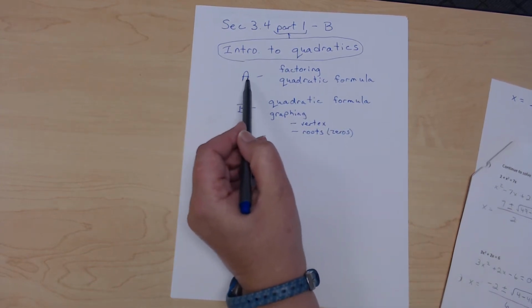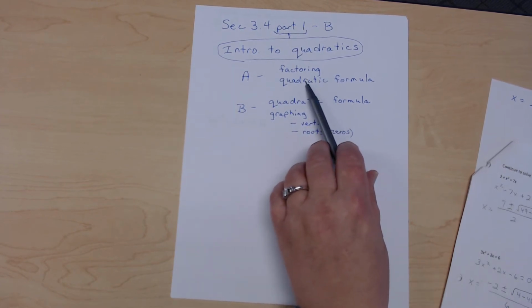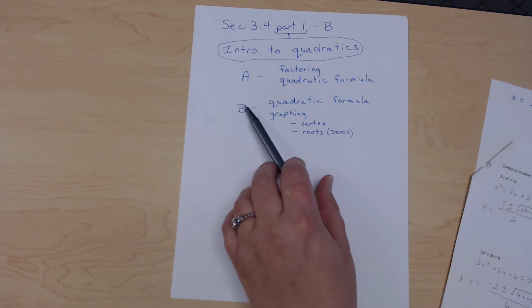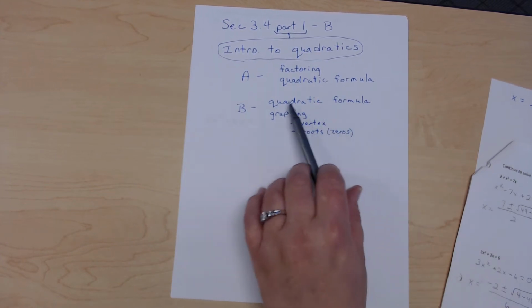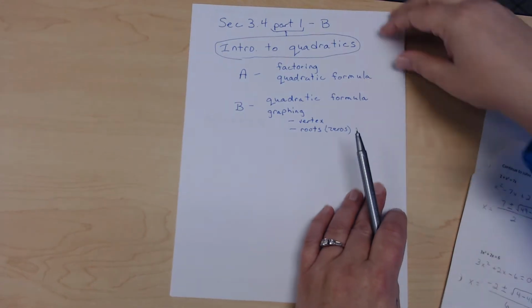So where are we? Look at video 1 to start part 1, dealing with factoring and the quadratic formula. We're going to start in the middle now. We're going to finish up the quadratic formula, and then we're going to do graphing. Okay. All right, so let's take a look.